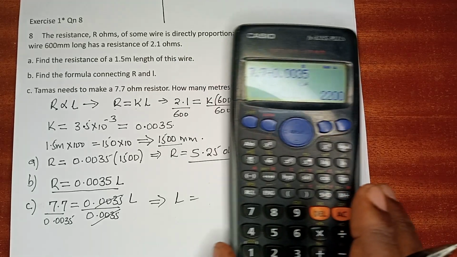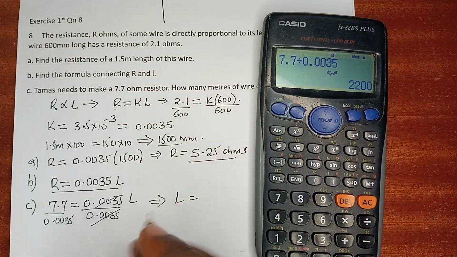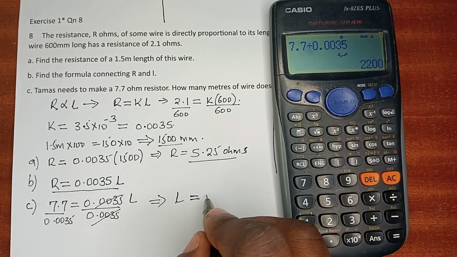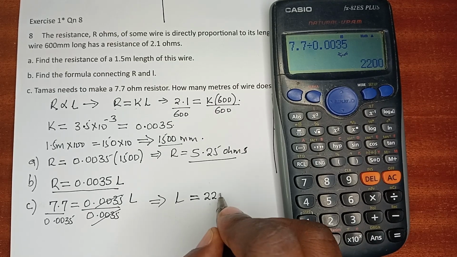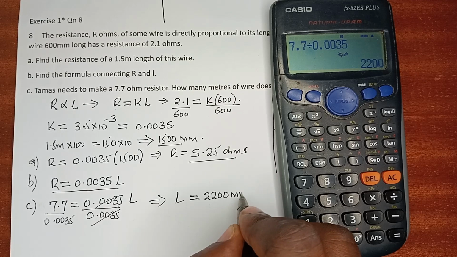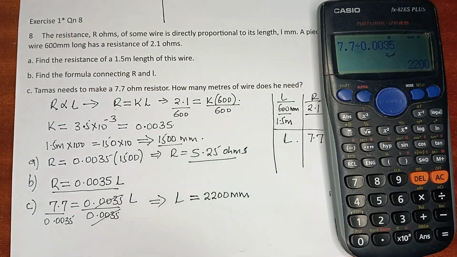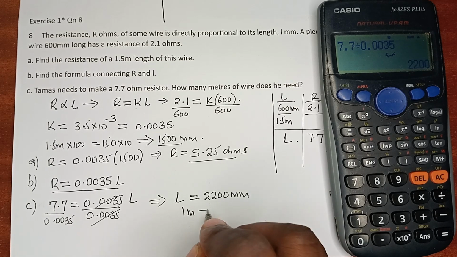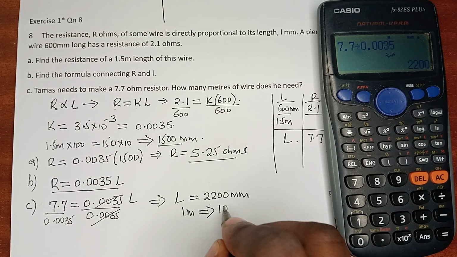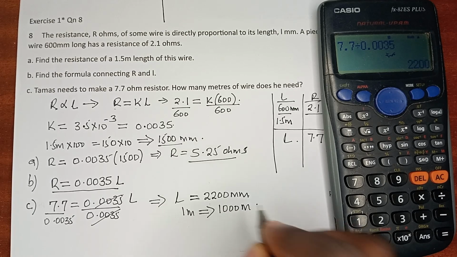And what is that? 2,200 millimeters. But the question is, how many meters? We have just understood that 1 meter is equivalent to 1,000 millimeters.